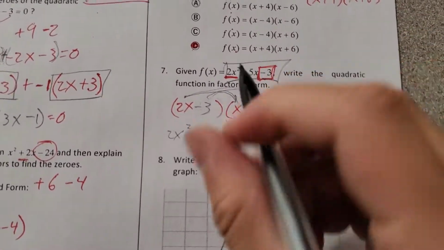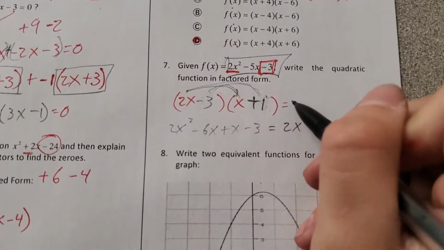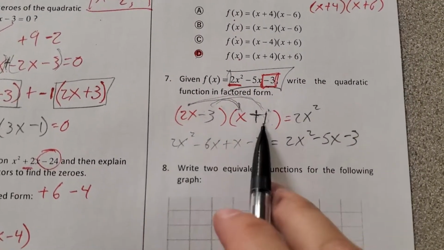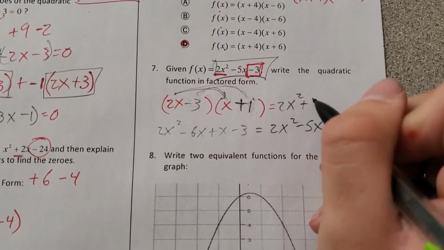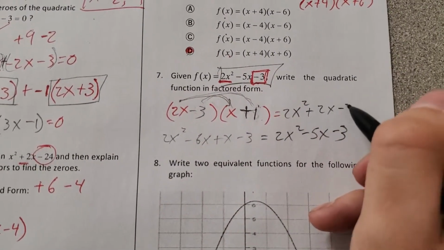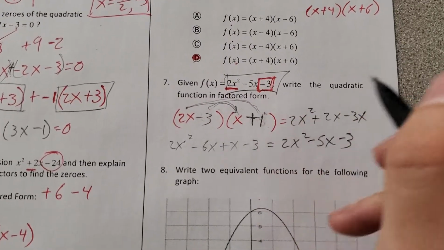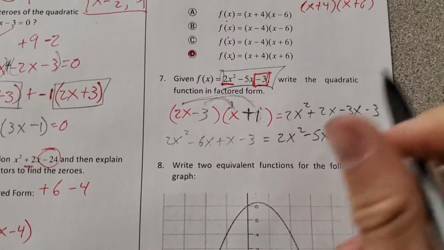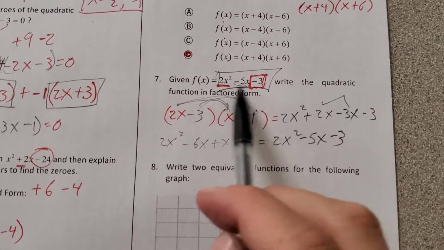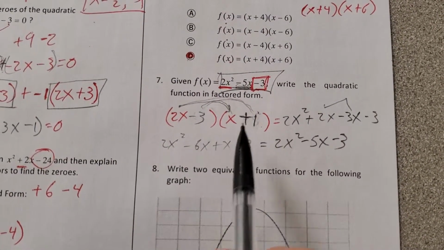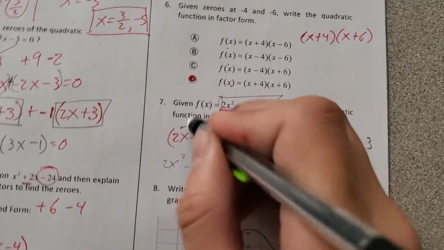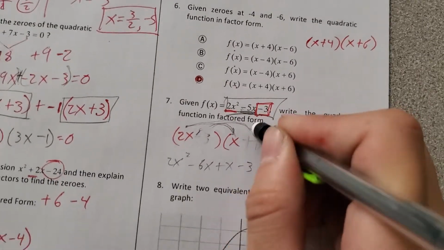You want to see 2x times x, that gives me 2x squared, and 2x times 1 gives me +2x, and then -3x times x gives me -3x, and then again -3 times 1 is -3. When I simplify these two, I get -1x, not -5x. So be careful. In this case, the right answer is this.